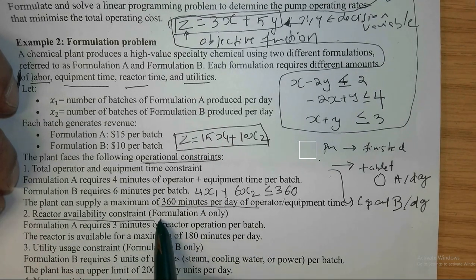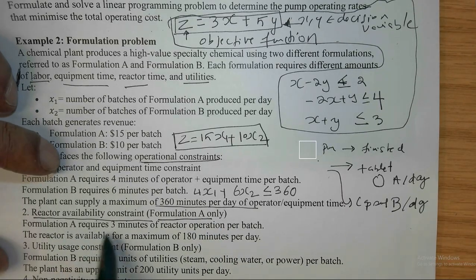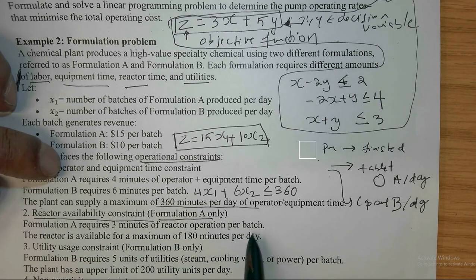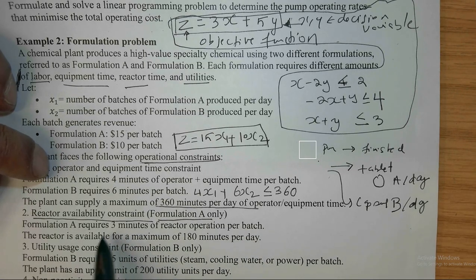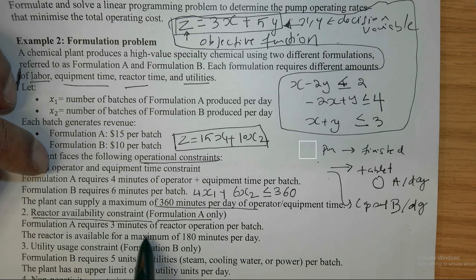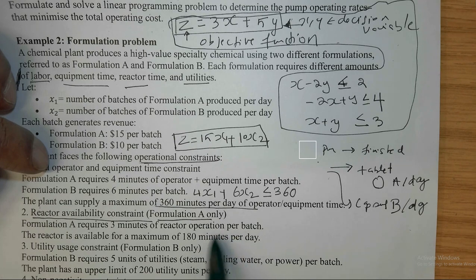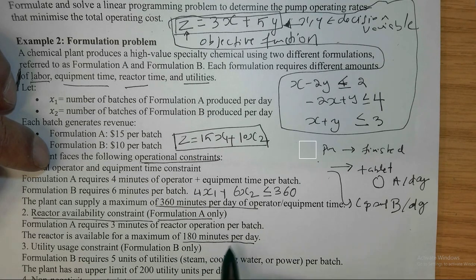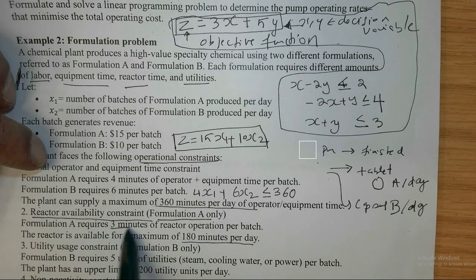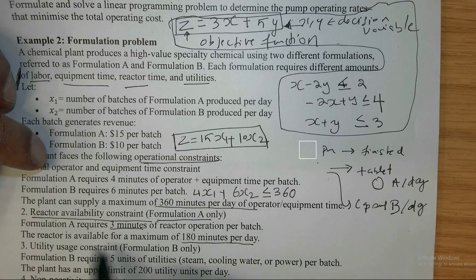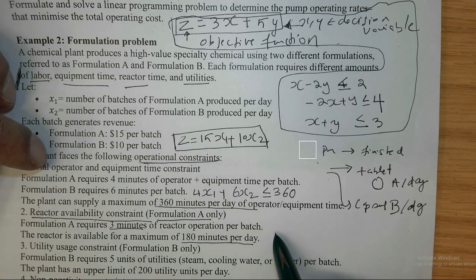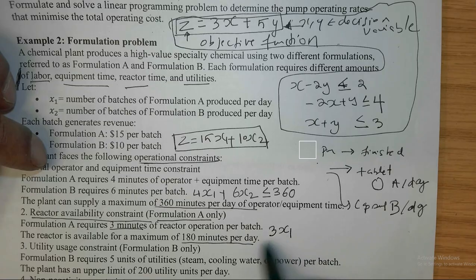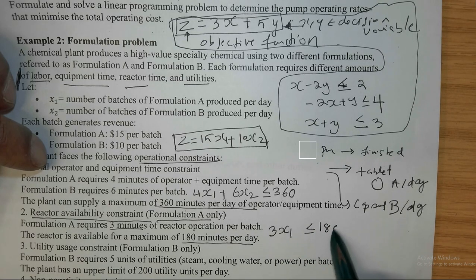So this is only for formulation A alone. Formulation A requires 3 minutes of reactor operation per batch. So what does that mean? It requires at least 3 minutes of reactor time per batch, and the reactor is available a maximum of 180 minutes per day. So in a day you can use only 180 minutes. Maybe we will use the reactor for other purposes. So how do you write this into an LPP constraint? Formulation A requires 3 minutes of reactor time, which means 3 times x1, and this is less than or equal to 180 minutes per day.